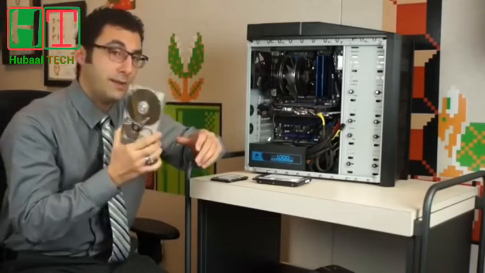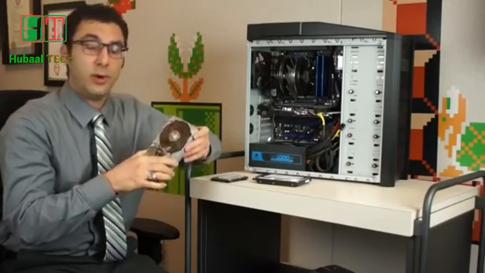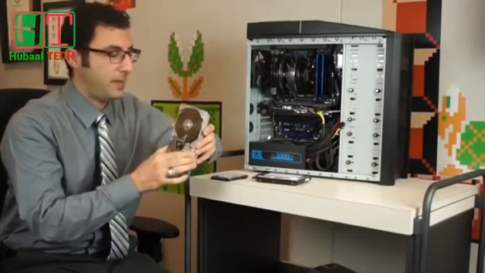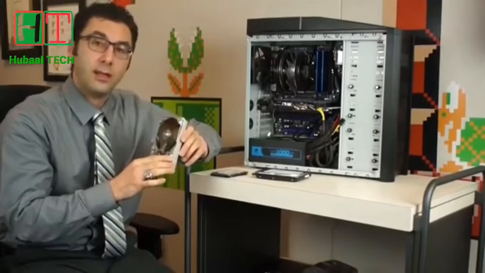There are other types of hard drives as well, and they're becoming more and more common. This is a hard disk drive, but there's also something known as a solid-state drive.